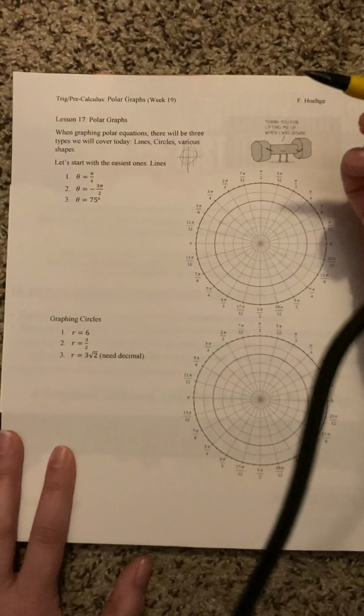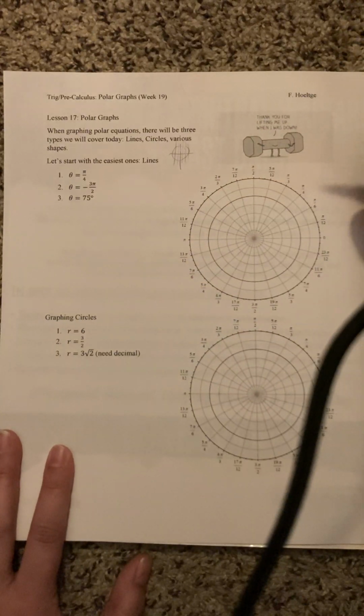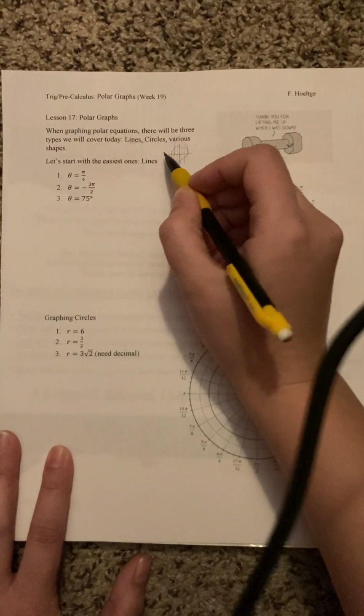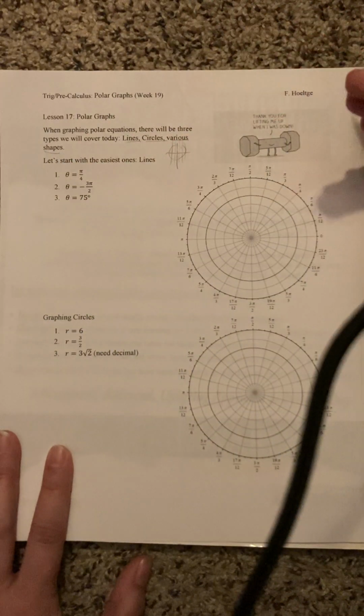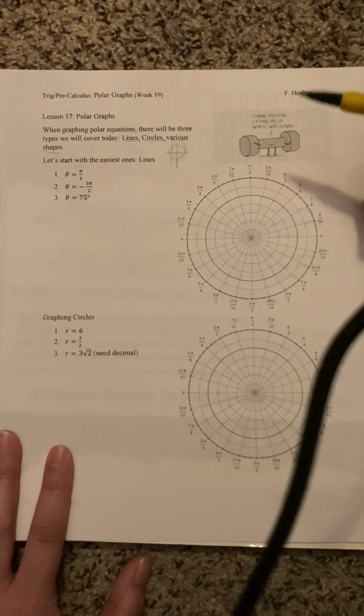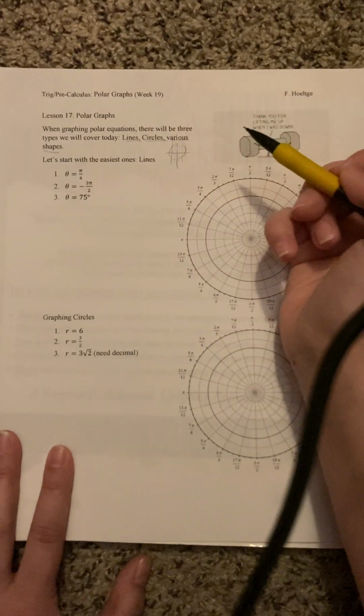But like I said, rectangular and polar equations, there are three types that we're going to focus on today: lines, circles, and then the various shapes. I'm going to show you what that means here in just a minute. All right. So first, let's go with lines. What does this exactly mean?